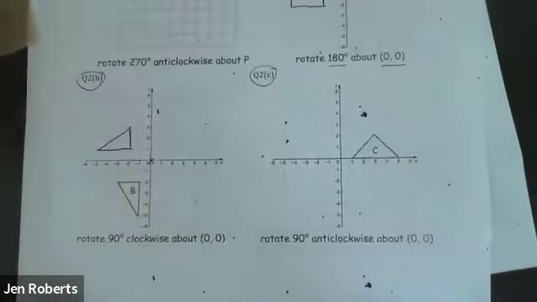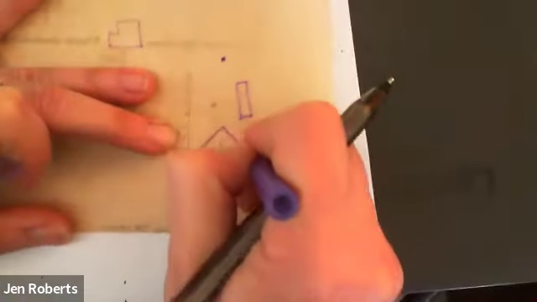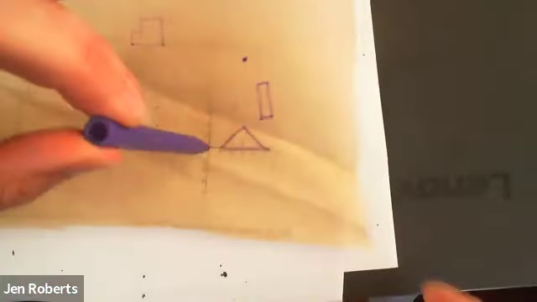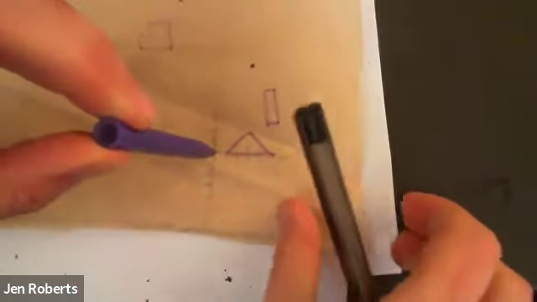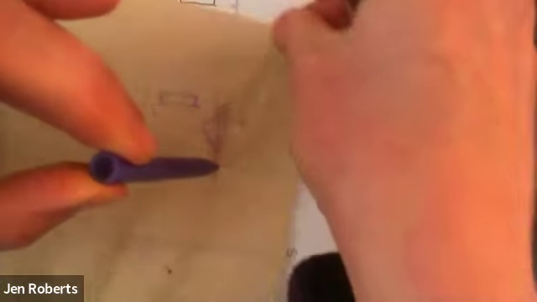Part C, rotate 90 degrees anti-clockwise about 0, 0. Trace over the shape. 0, 0, so it's anti-clockwise. So this time you're turning it to the left. 90 degrees. You can see it ends up there.